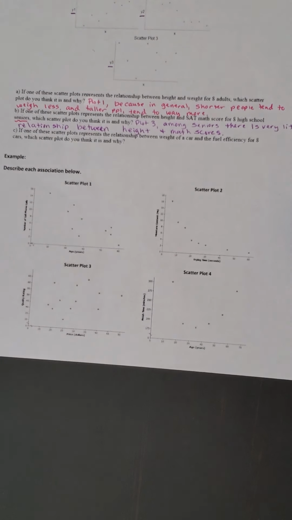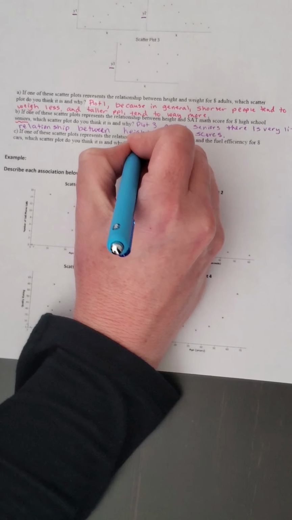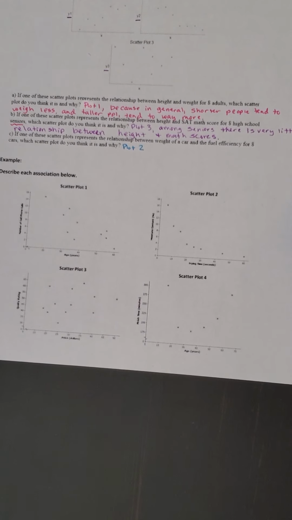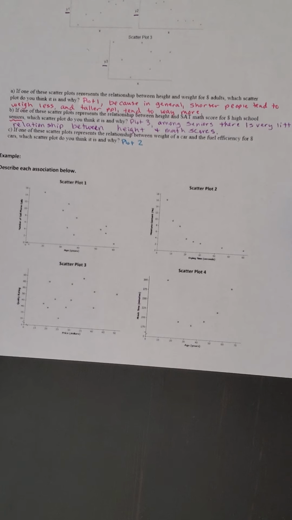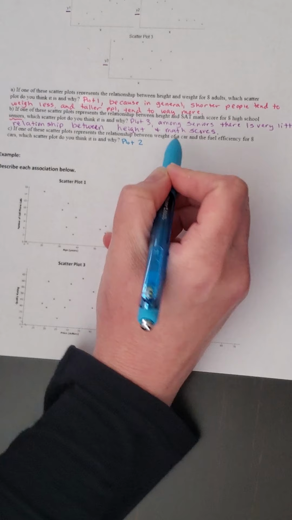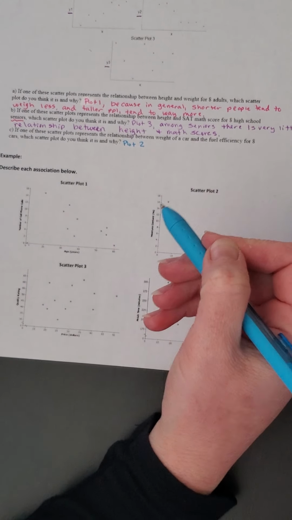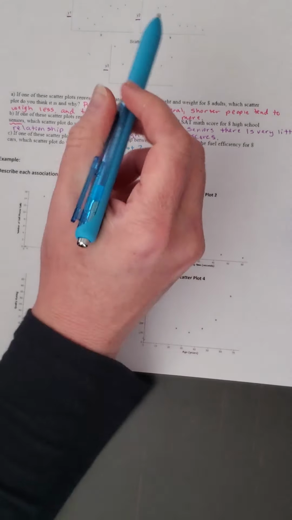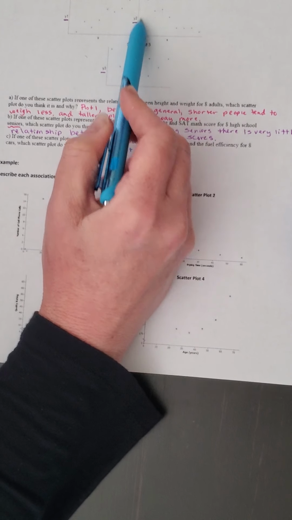Next one. Well, by default, right, we're going to say this has to be plot 2. But let's check it. If one of these scatter plots represents the relationship between the weight of a car and its fuel efficiency for 8 cars, which one do you think it is and why? So now let's think about this. As the weight of a car increases, it's heavier, it takes more power to pull it, which means that the fuel efficiency will go down. And so it should have a negative correlation. So as X is increasing, Y is tending to decrease.